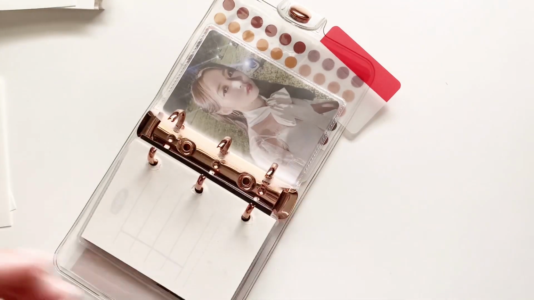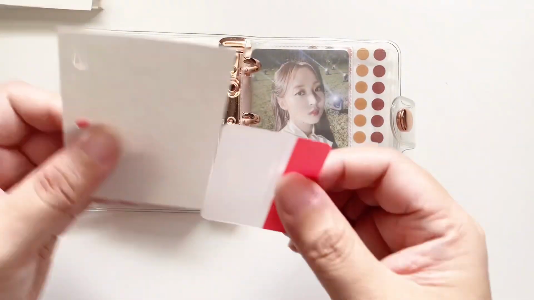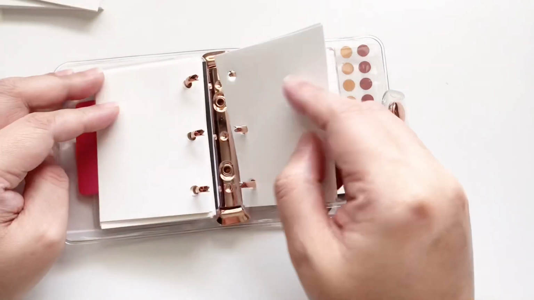So here I'm putting in all the papers that I will be using, but I'm going to add a little bit more later. But I wanted to see how it looks before I add any more.